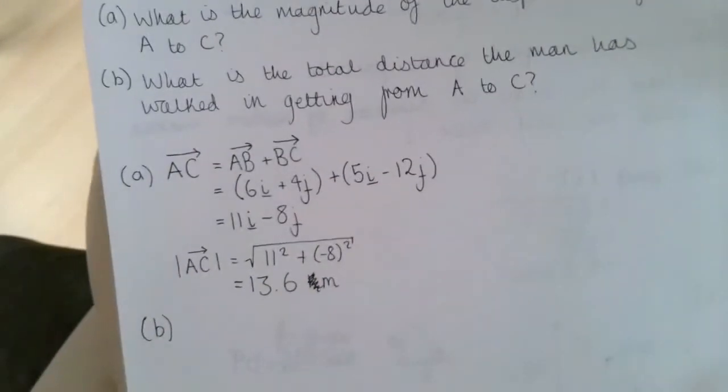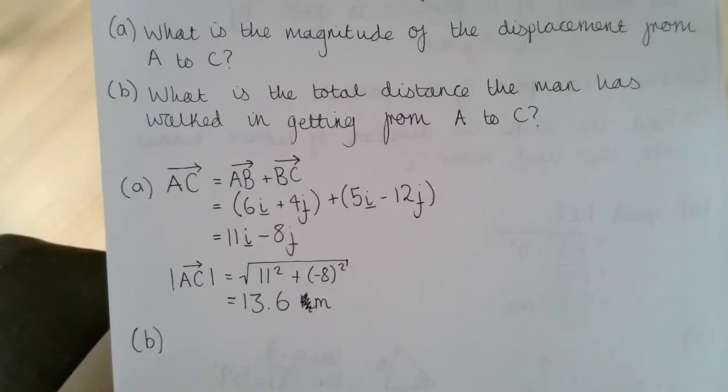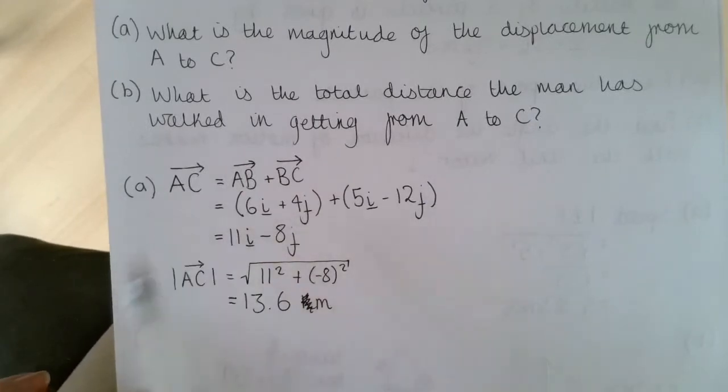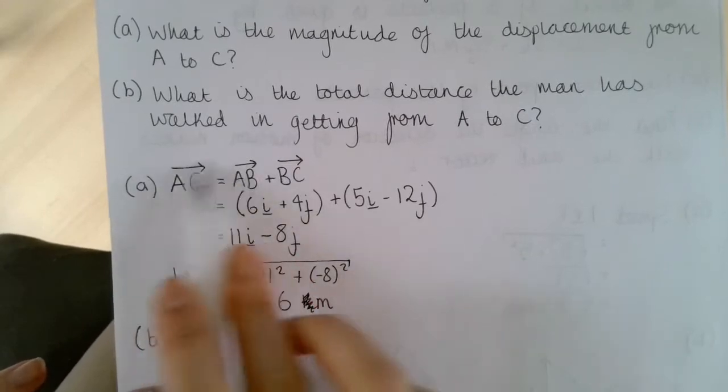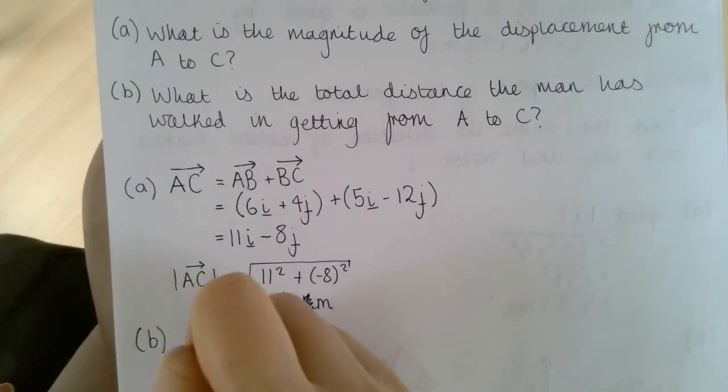Now for part B, we're asked to find the total distance that the man has walked from A to C. So we need to remember that the distance from A to C, which we found in part A, is not the same as the total distance travelled. So AC, where we found the displacement, that's not going to be the same as the total distance.